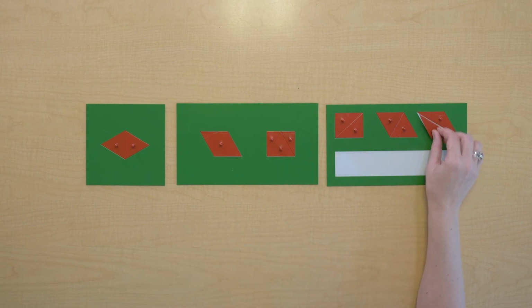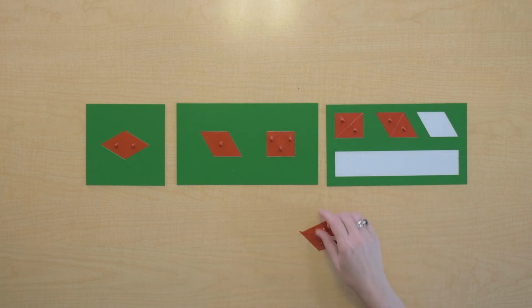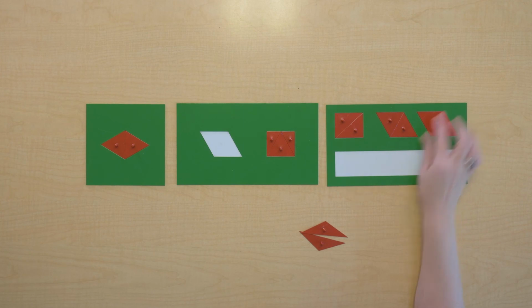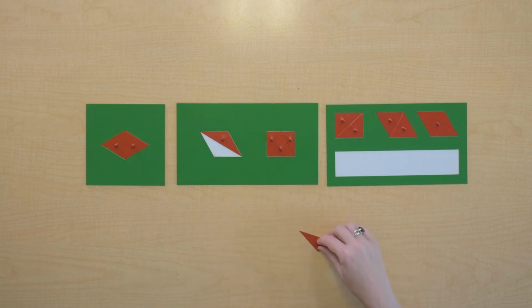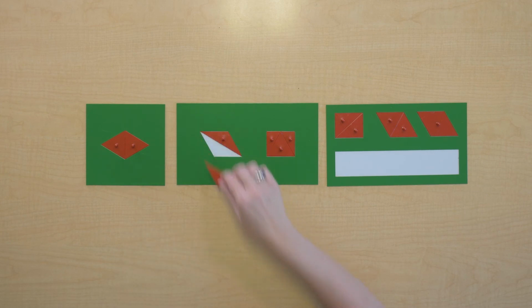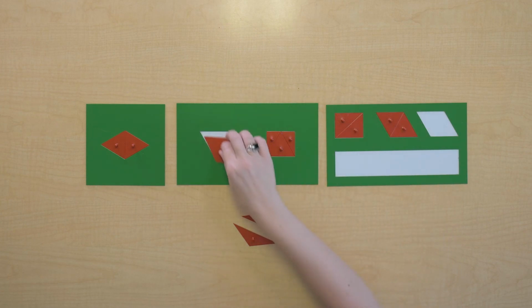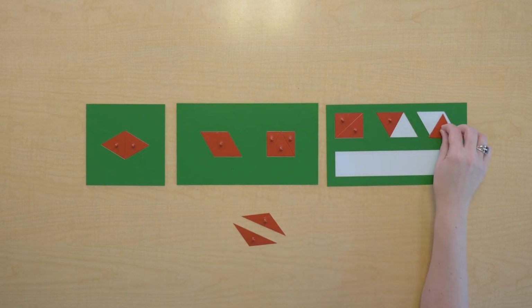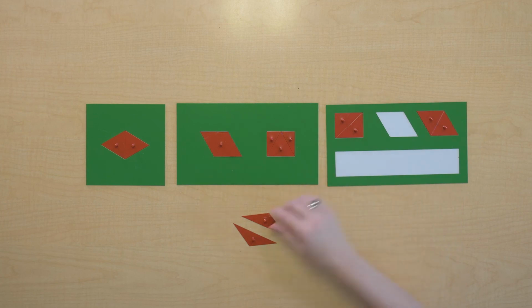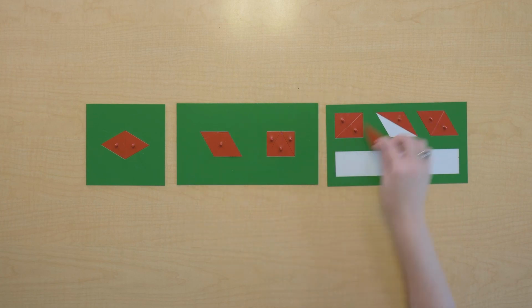Let's see. We know this, okay, so these are equivalent, these rhombuses. And let's just check. These are equivalent.